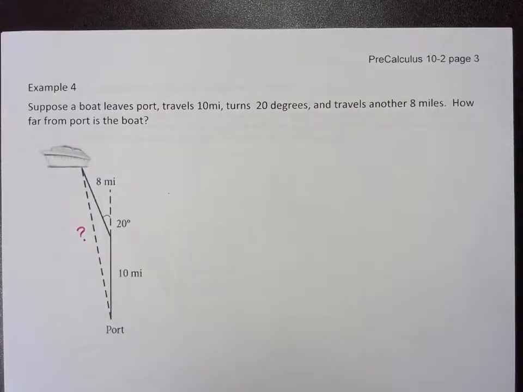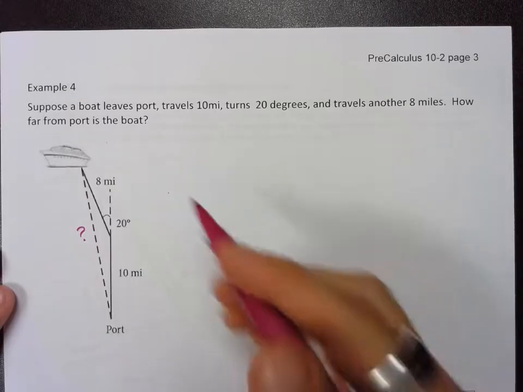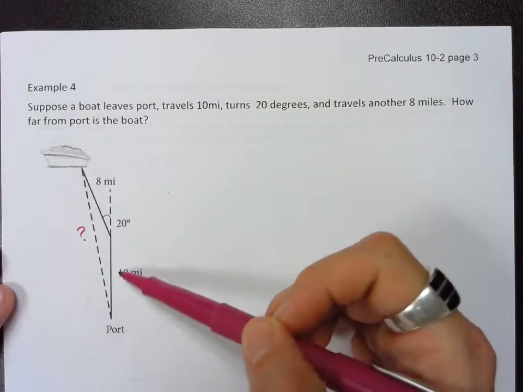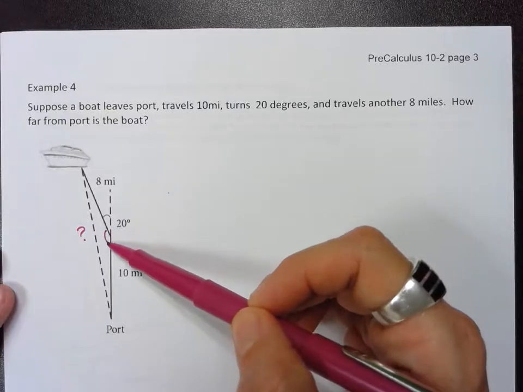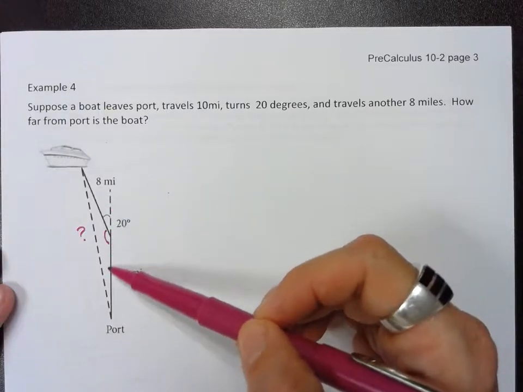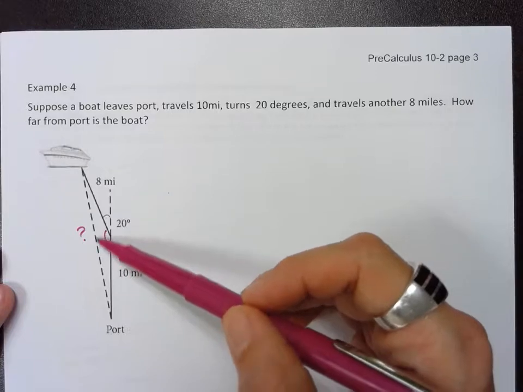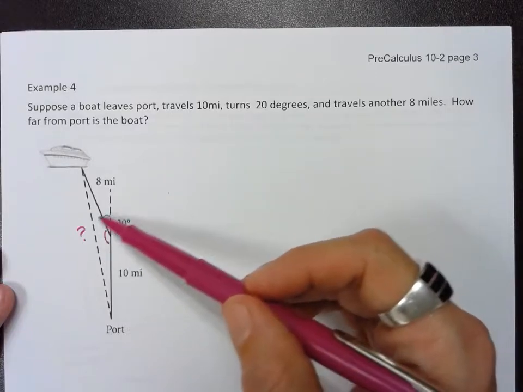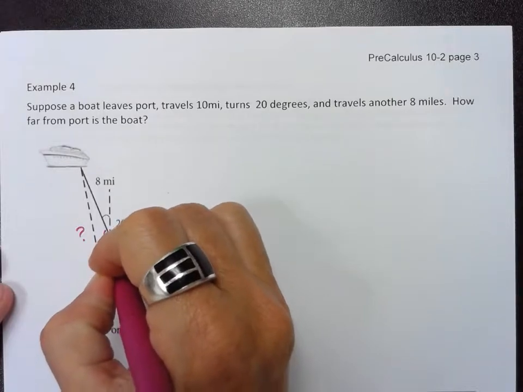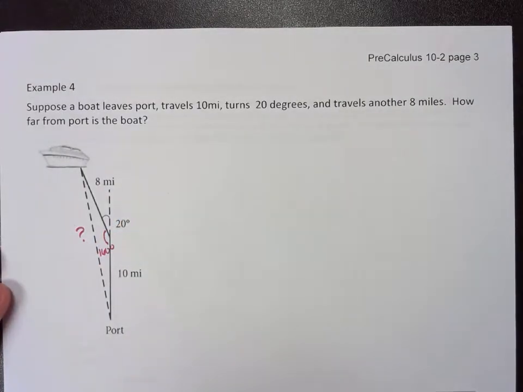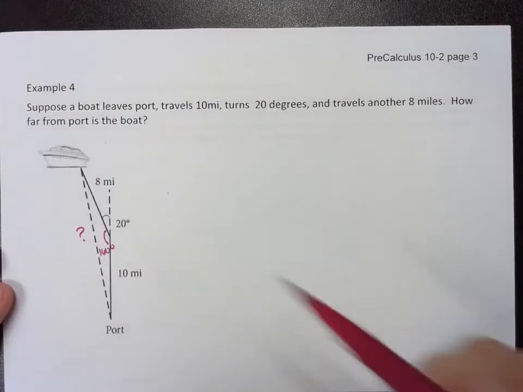Well, you can use your law of cosines for this one. Let's label these, well, it really doesn't matter. We know this side, and we kind of know the angle between them. If it makes a straight line, these two angles added together have to be 180 degrees, right? That means that this angle is 160 degrees. Supplementary angles. Alright, so we know two sides and the angle between them.